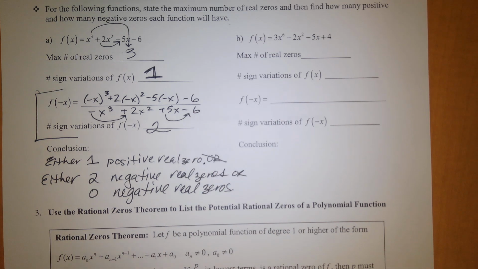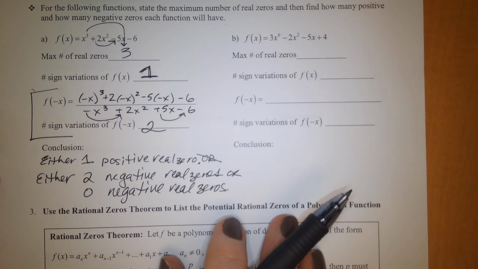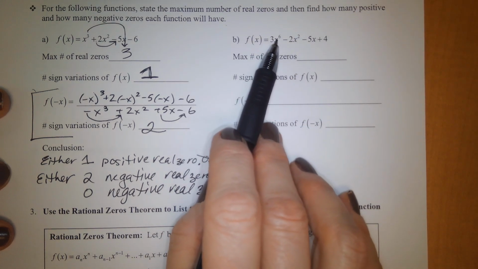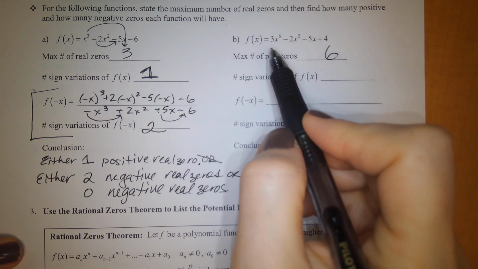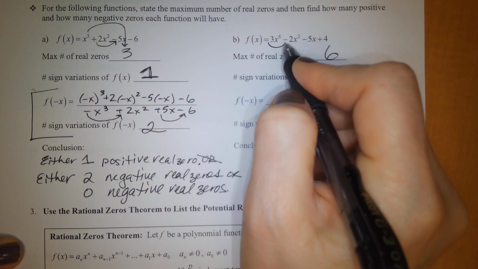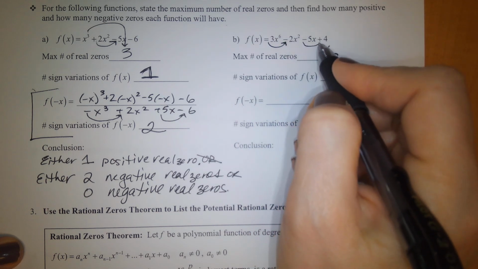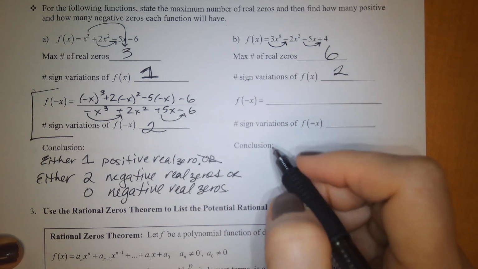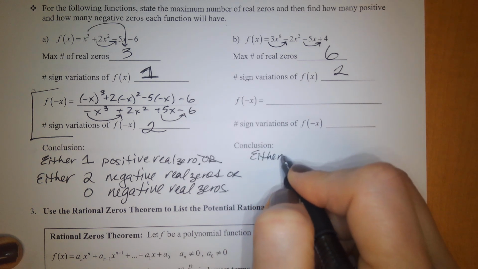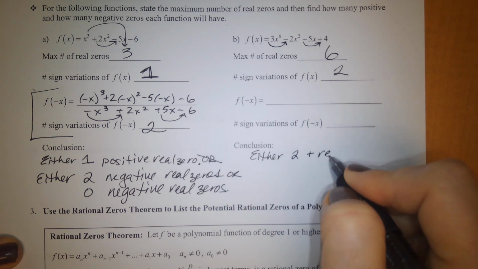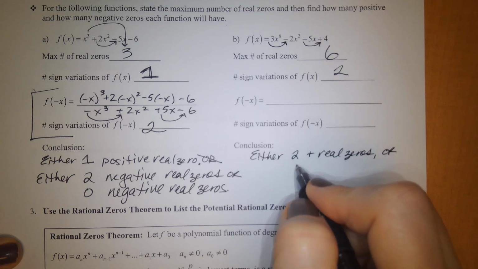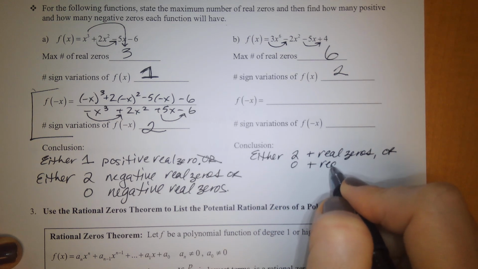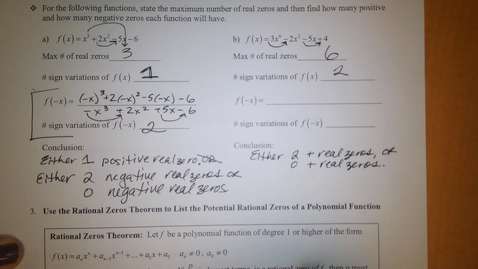Let's try one more. Over here on the side, we're going to have another polynomial. This is to the 6th power, which means I could have up to 6 real zeros. The number of sign variations in the function goes from positive to negative, there's 1, and then negative to positive, there's 2. So my conclusion is I can either have 2 positive real zeros or 2 less than that, which is 0 positive real zeros.